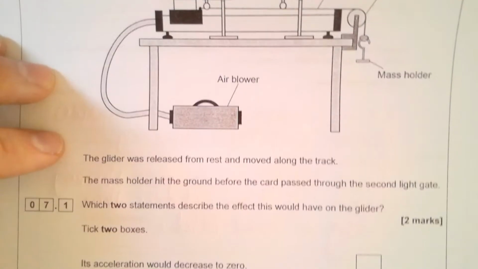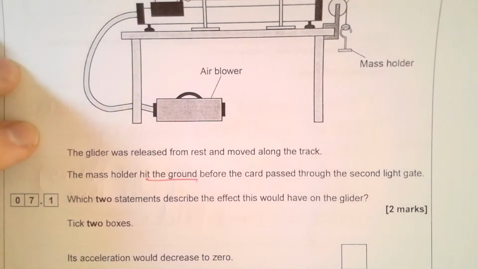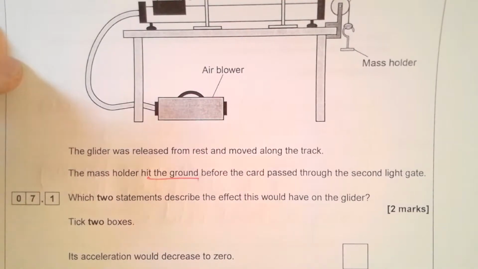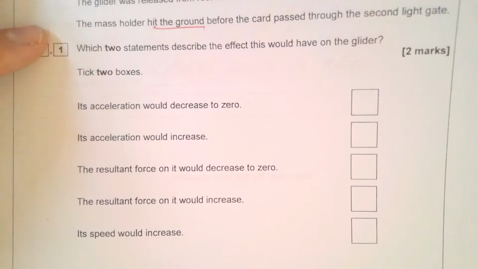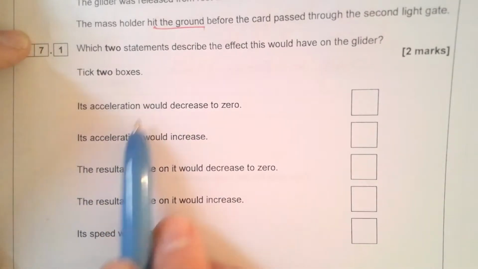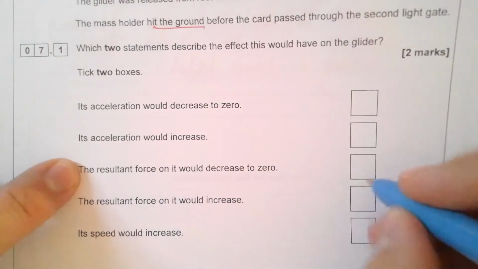So the glider was released from rest and moved along the track. The mass holder hit the ground, so this doesn't sound good. It hit the ground before the car passed through the second light gate. So if the mass hit the ground, then it's no longer going to be exerting a force on the glider. So we're looking for something like that. So the resultant force on it would decrease to 0.